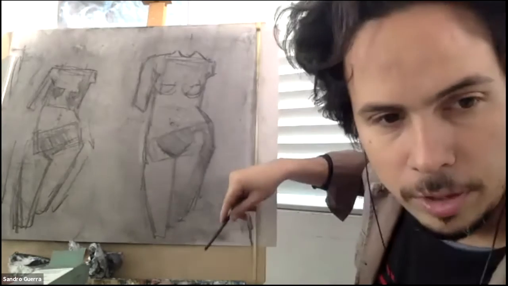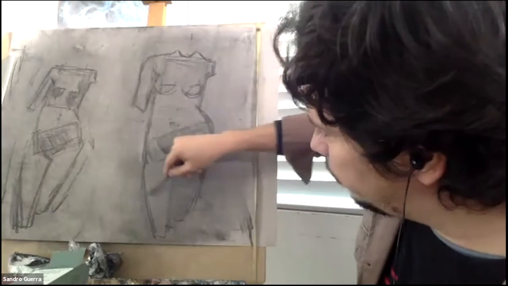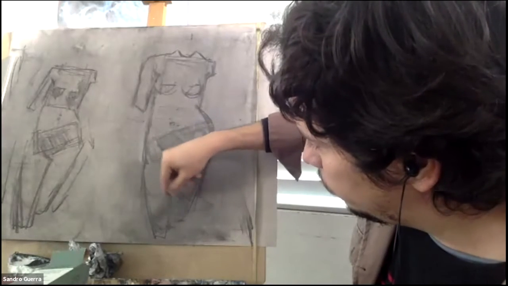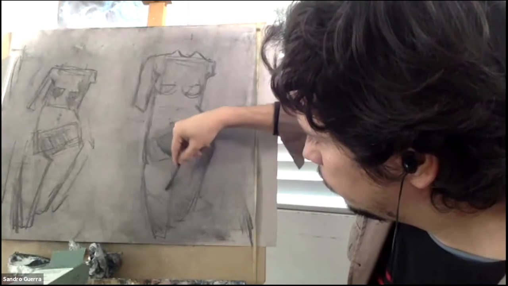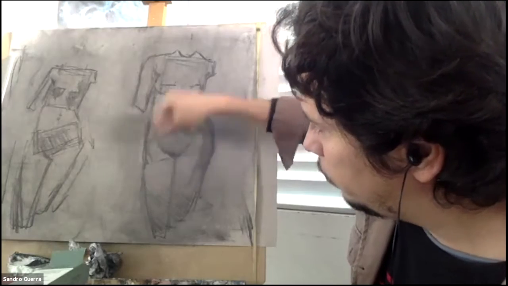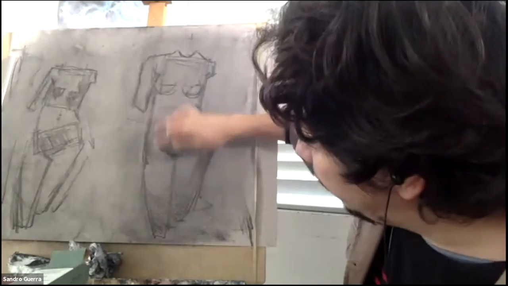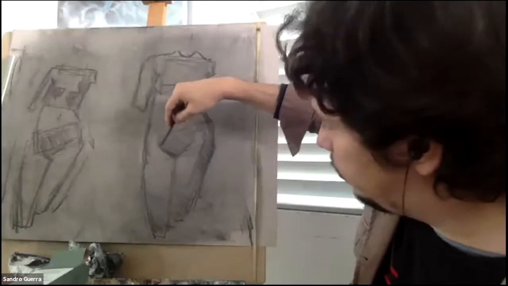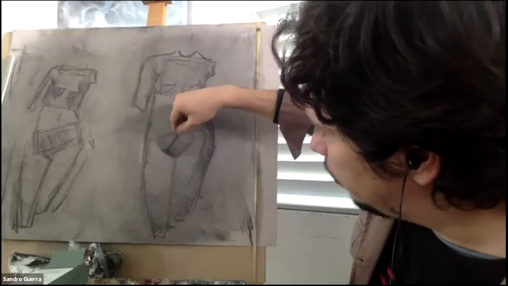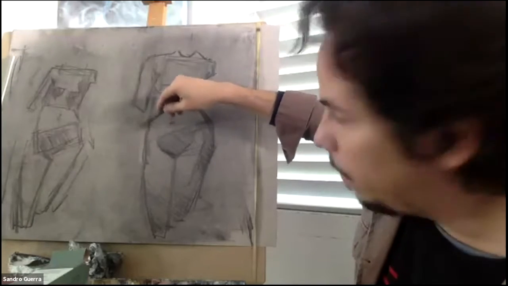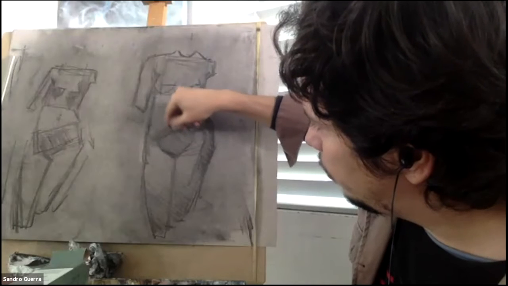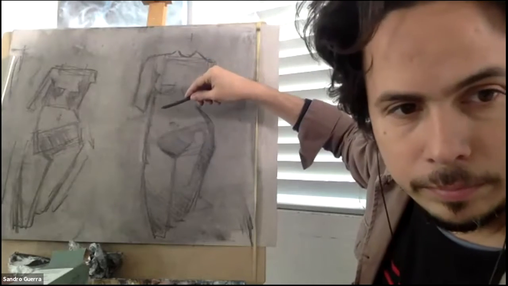Right? Bigger shadow. Then the bottom part of this leg is in shadow too. There you go. Boom, boom, boom. All right. Then I can get rid of these lines here because they're for reference. There's a little bit of a shadow here. All right.